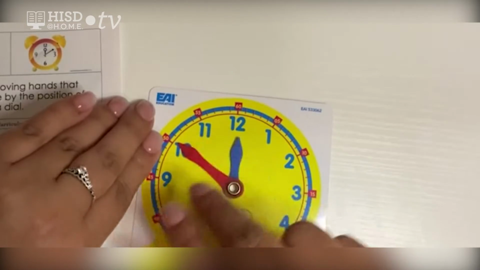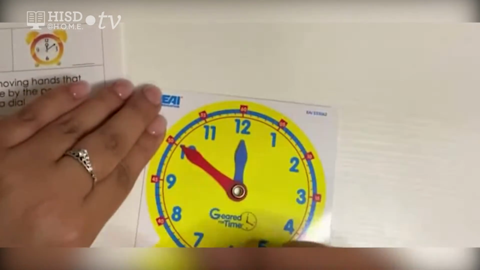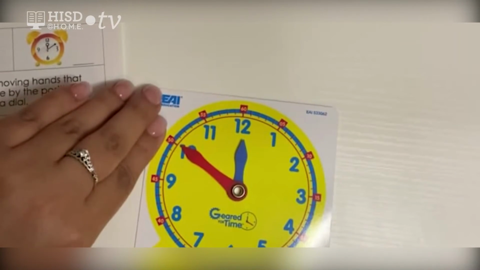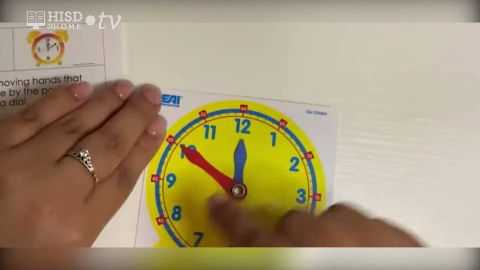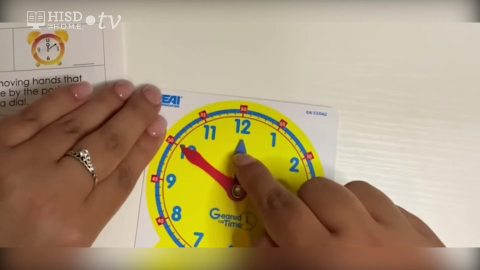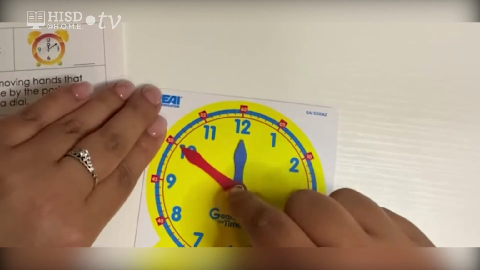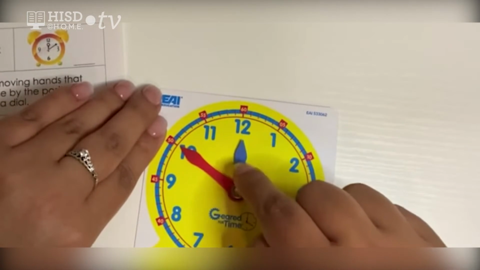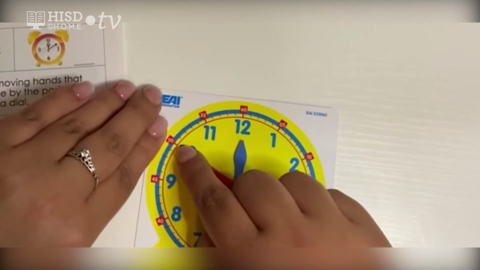So, can someone read me the time that I'm doing right now? What time does this clock read? 12:50. Very good. 12:50, because the smaller hand is on the hour and the longer hand is on the minute. And the hour is pointing to 12 and the minute is pointing to 50.